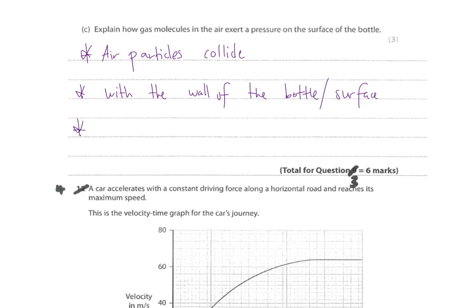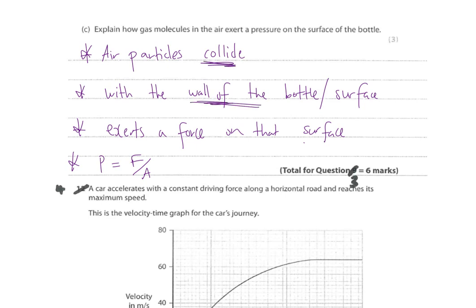Okay, what happens? This exerts a force on that surface, and then we have pressure is equal to force over area. Every time they collide they exert a force on that surface. So this will be 1, this will be 2, and this will be 3 marks.